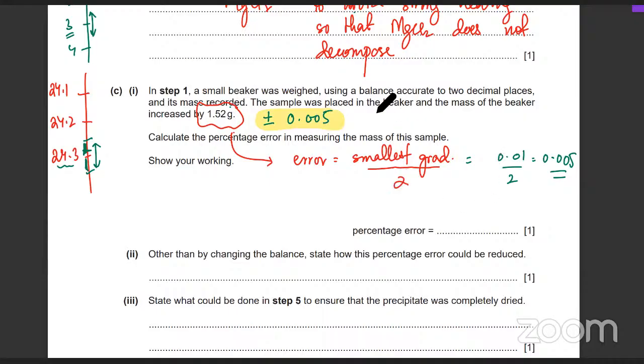How would you figure out the mass of the sample in this case? Read the question carefully. Using a balance accurate to 2 decimal places, it itself said 2 decimal places, 0.01, right? The sample was placed in the beaker and the mass of the beaker increased by 1.52.